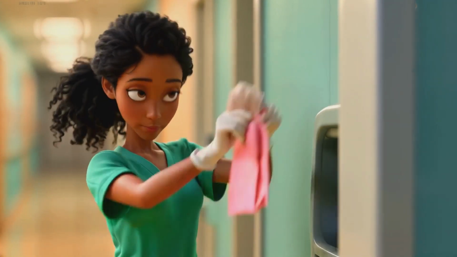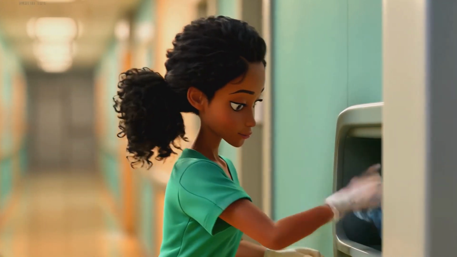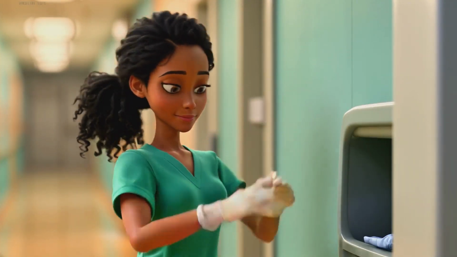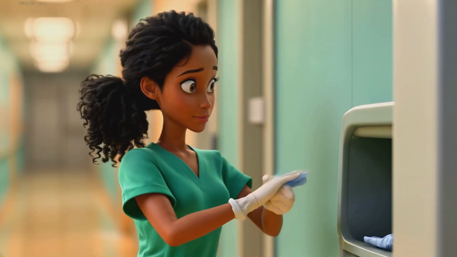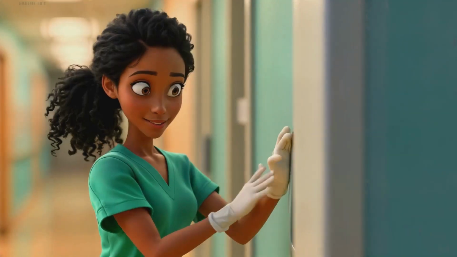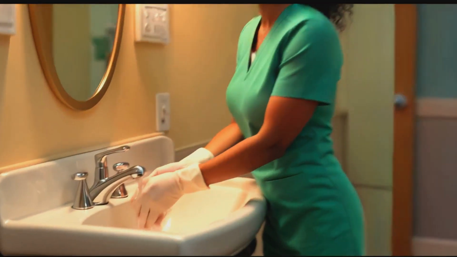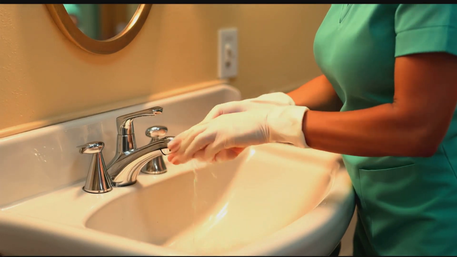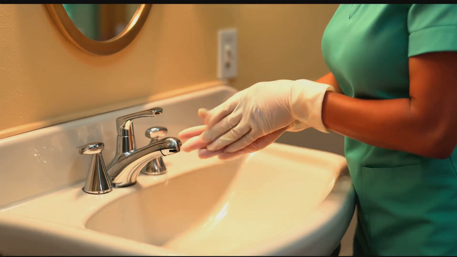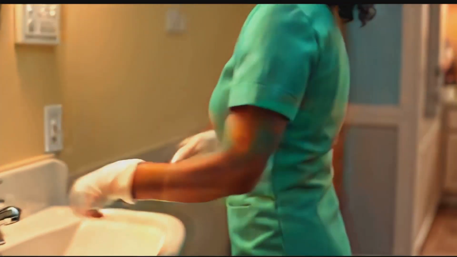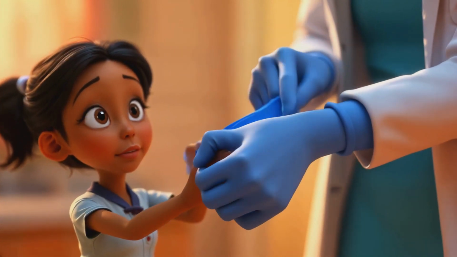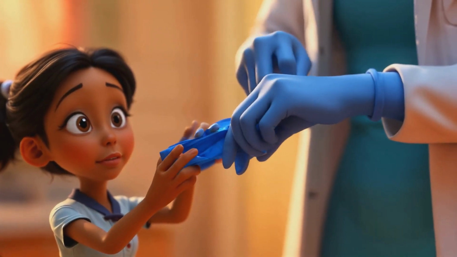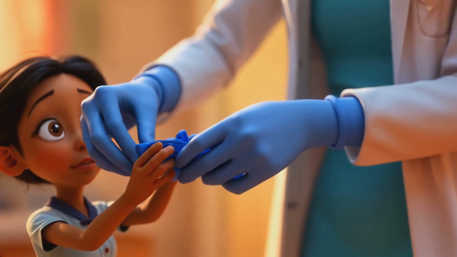Cross-contamination occurs when pathogens are transferred from one surface or person to another. The most effective way to prevent this is to change your gloves between different caregiving tasks. For example, if you've just helped a client with toileting, remove those gloves properly, wash your hands, and put on fresh gloves before preparing their meal. Using the same gloves for everything might save time, but it spreads germs and puts your client at risk.